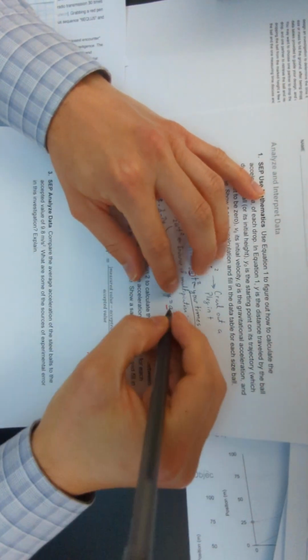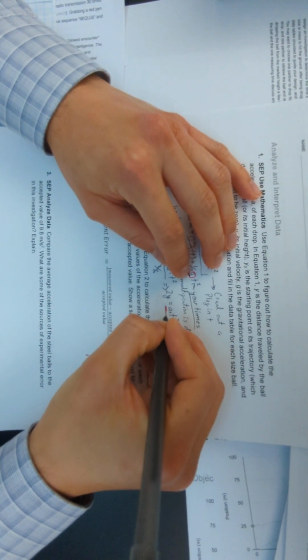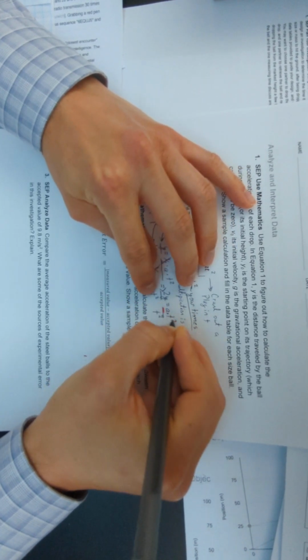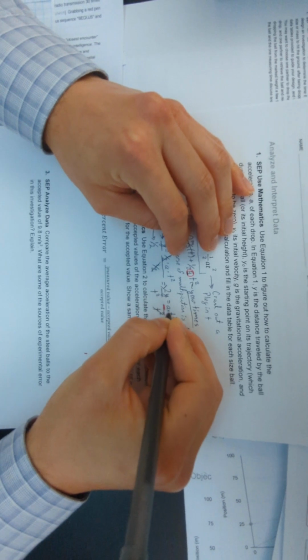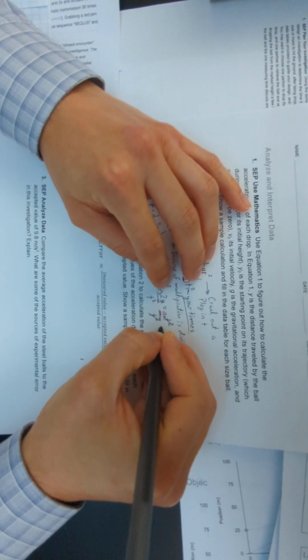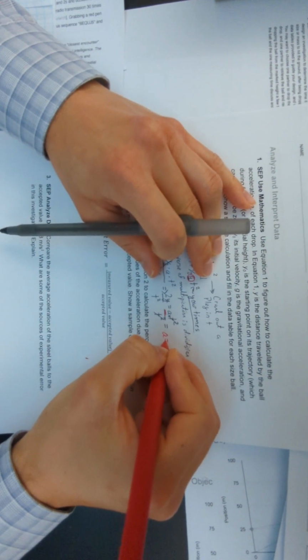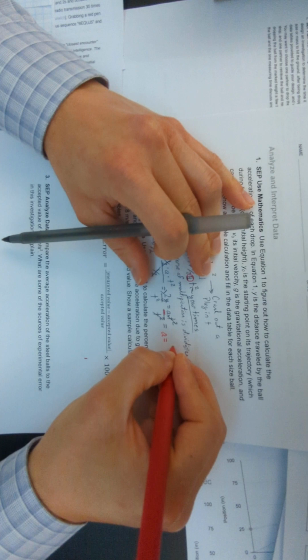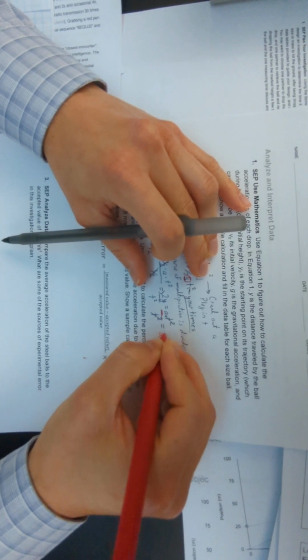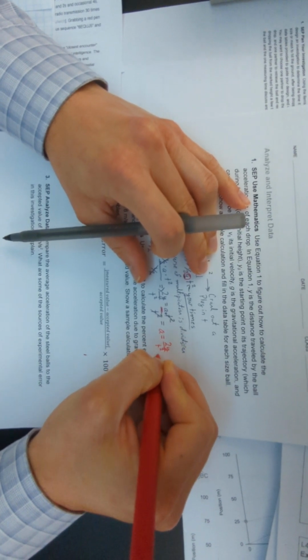I know these two are multiplied together, so it's time to divide again. I'm going to divide by t squared again. These two will cancel. And now I have an expression I can actually use where I have a, which is what I'm trying to find. It's going to equal 2y over t squared.